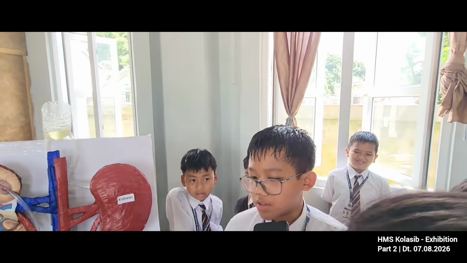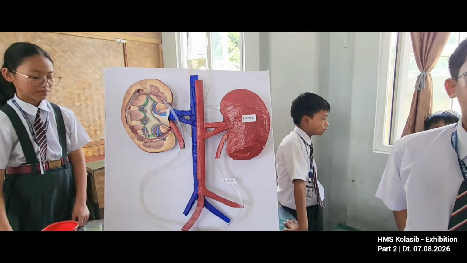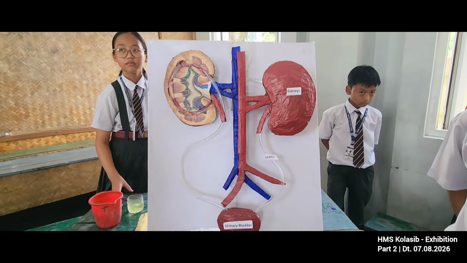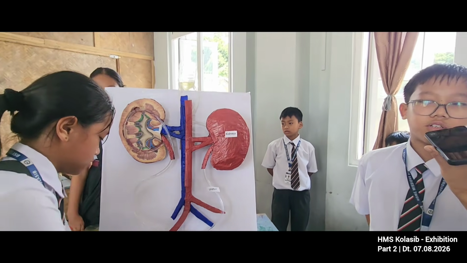This is a urinary bladder. Urinary bladder is the body's pee storage tank. We store pee until we are ready to go to the toilet, so we do not have to go to the toilet every minute. When it's full, it sends pee out through the urethra.